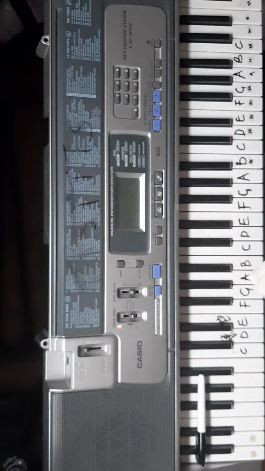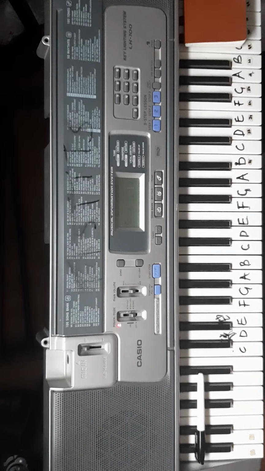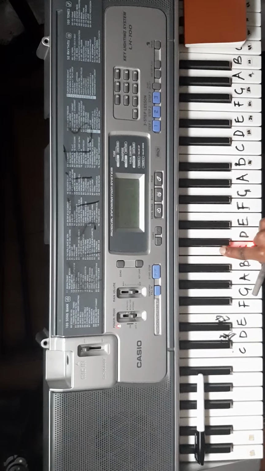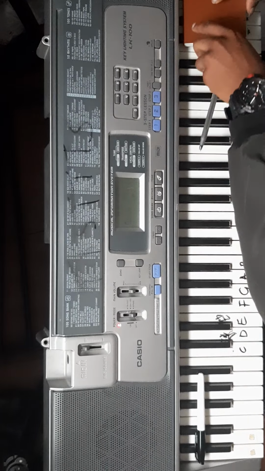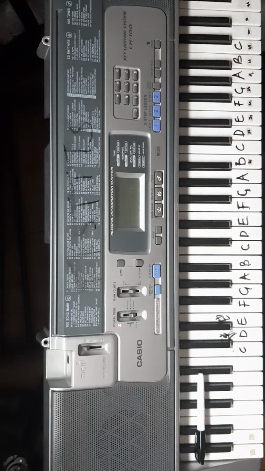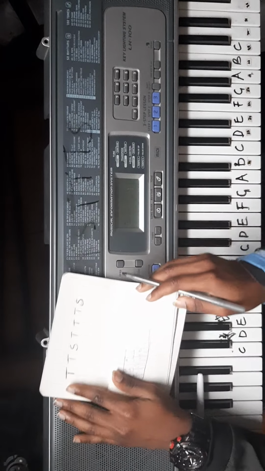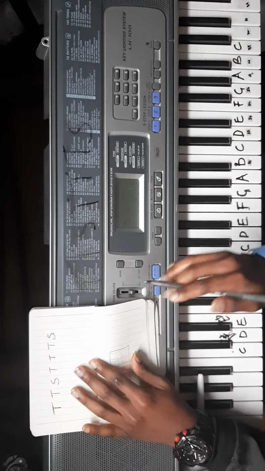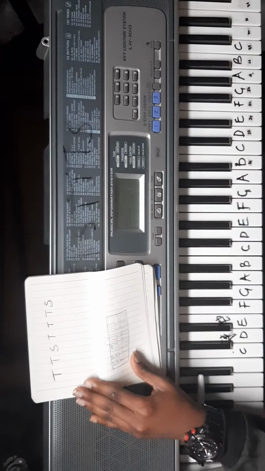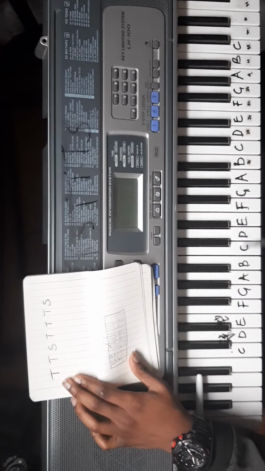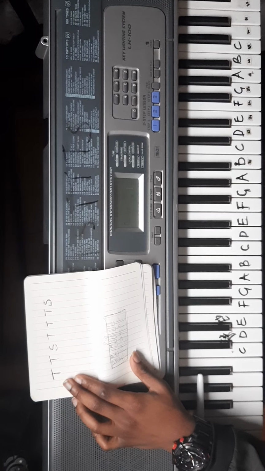So let's get right to it. This is the C major scale. We're picking the C major scale, remember? Let me just open my note, and I would advise that you write this down and have your note open as well. So this is T, T, S, T, T, T, S. Whenever you're trying to construct a scale, you pick that key first.